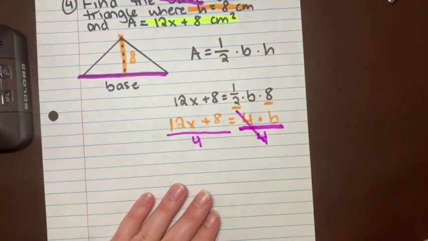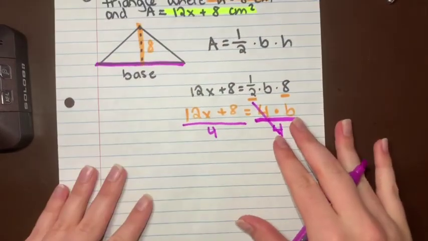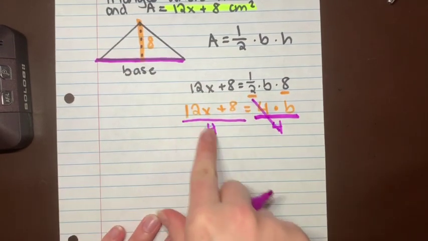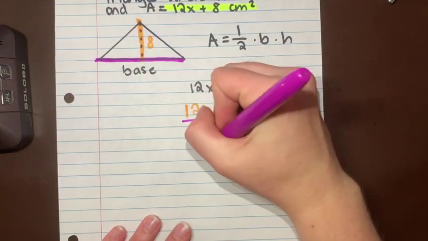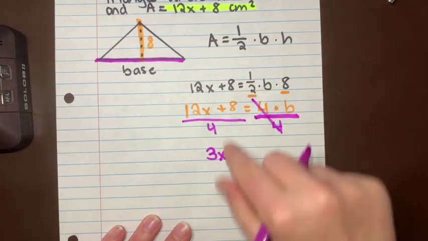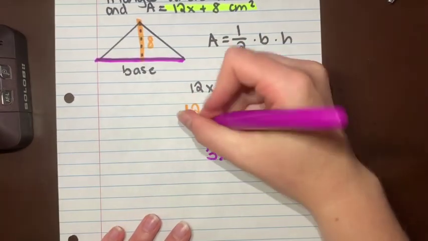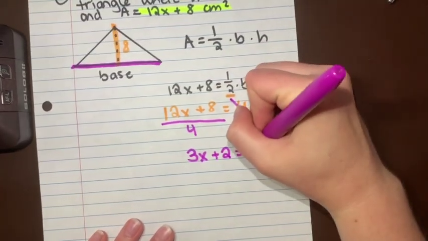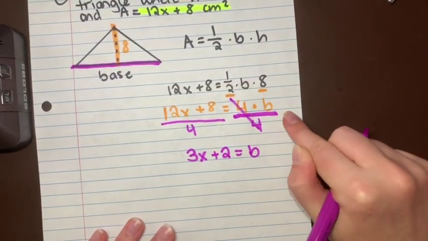So divide both sides by 4 to get rid of that. And so I need to divide both of these pieces by 4. So I've got a 12x divided by 4. 12 divided by 4 is 3. Don't forget that x, that still needs to be there. Plus 8 divided by 4 is just 2, and that equals, on our right hand side, we just have b.